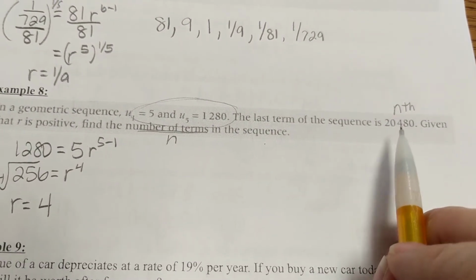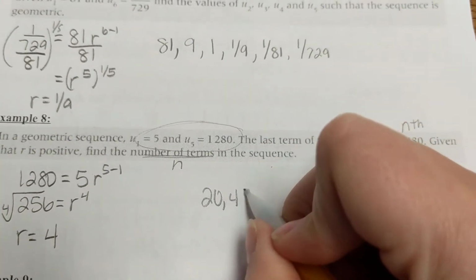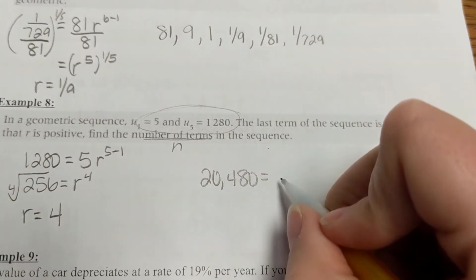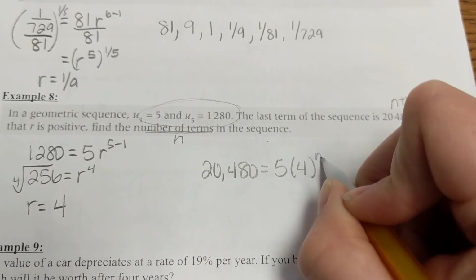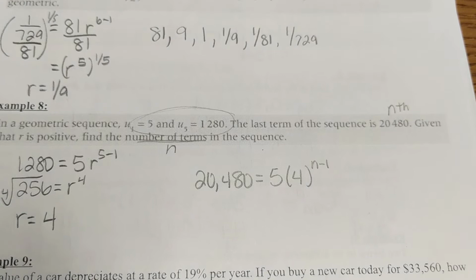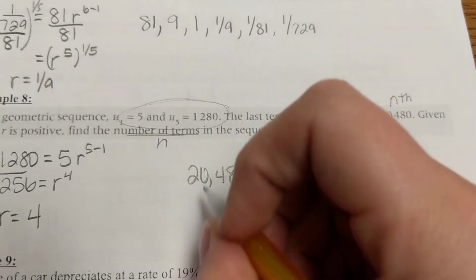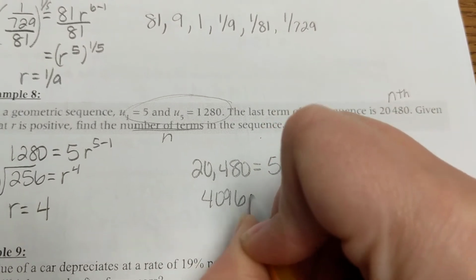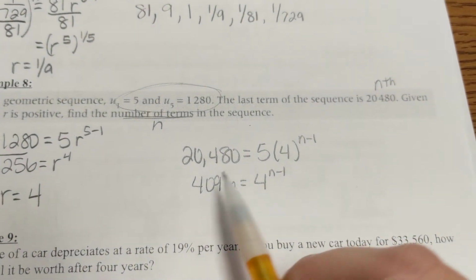So now I know this is the nth term, 20,480 equals g sub 1 r to the n minus 1, divide by 5, now I can use logarithms here.